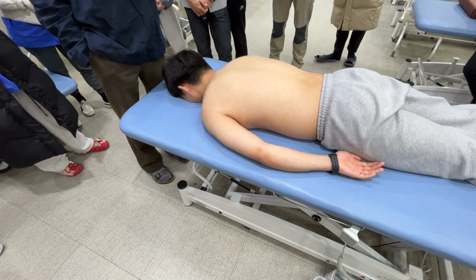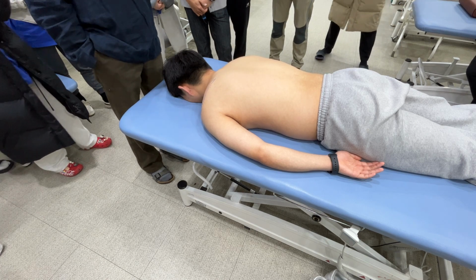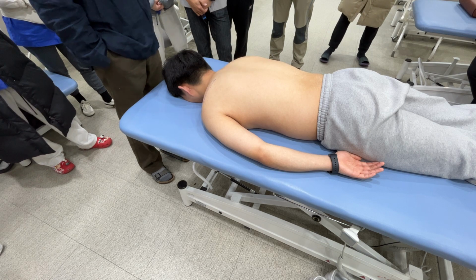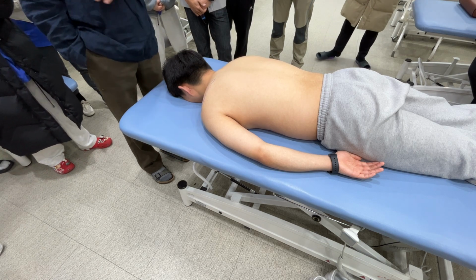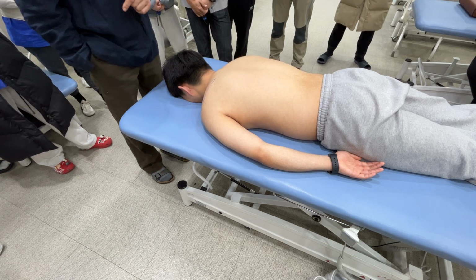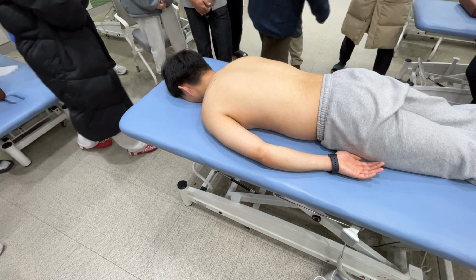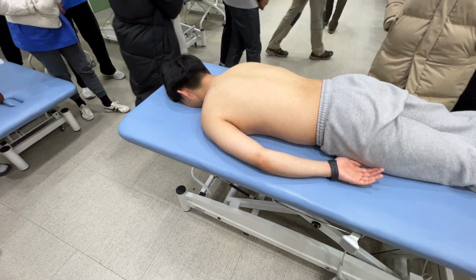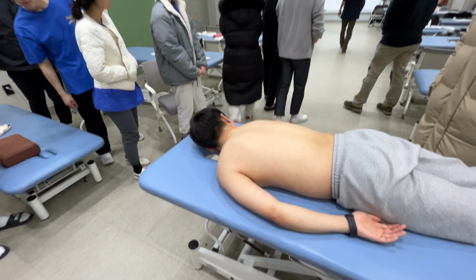Now there is a supplementary program. I show a specific technique for those who are already familiar. If it's too much, you don't practice it. But you can reach a part of the supraspinatus directly.